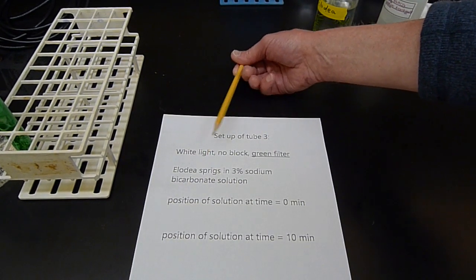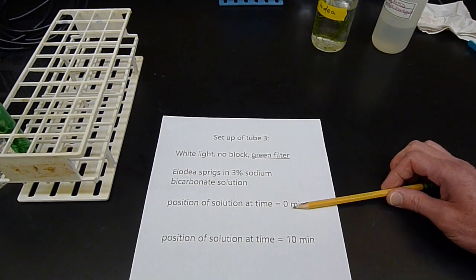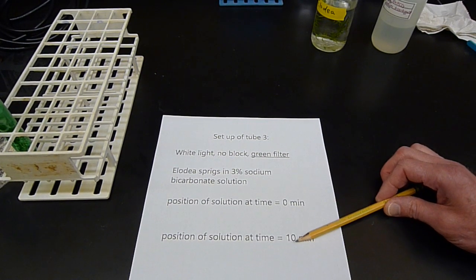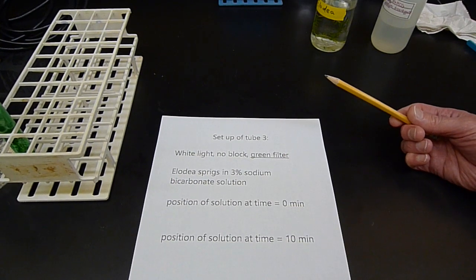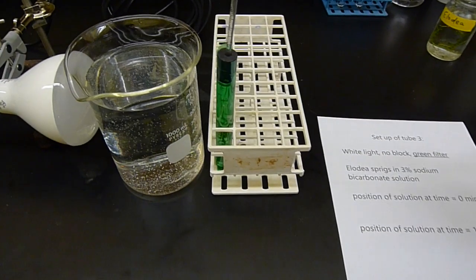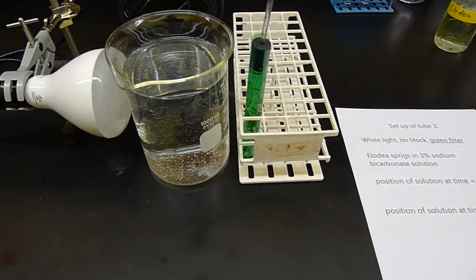Same Elodea sprigs, same 3% sodium bicarbonate solution. I'm going to be measuring the position of that liquid in the pipette at 0 minutes, measure it again at 10 minutes, and we'll look at the difference and see how much oxygen has accumulated in that 10 minutes. So I'm going to switch on the light now. This will probably blow out the camera for a few seconds.